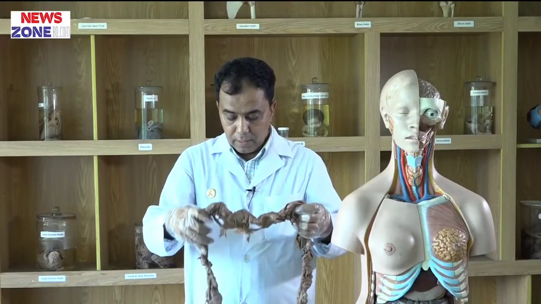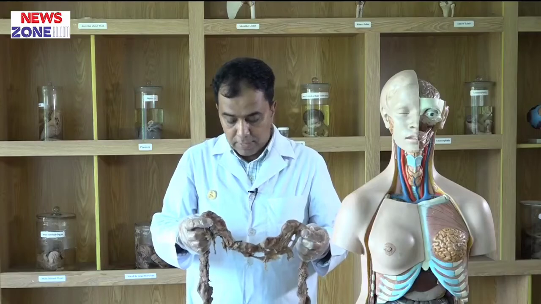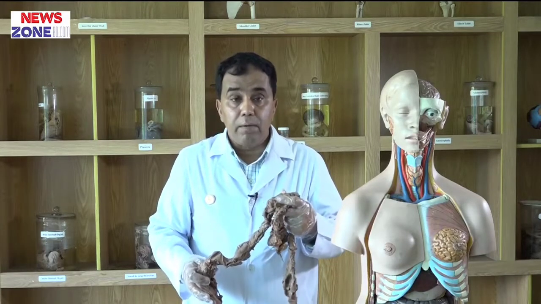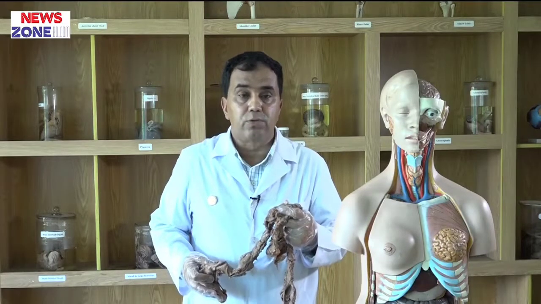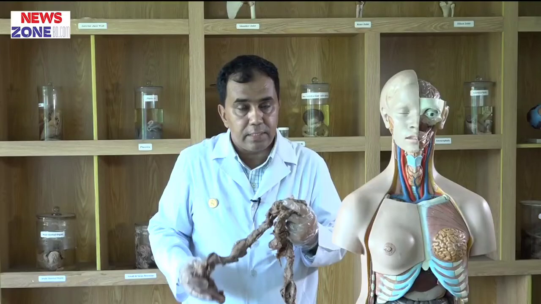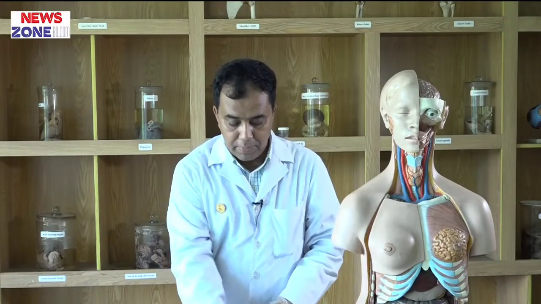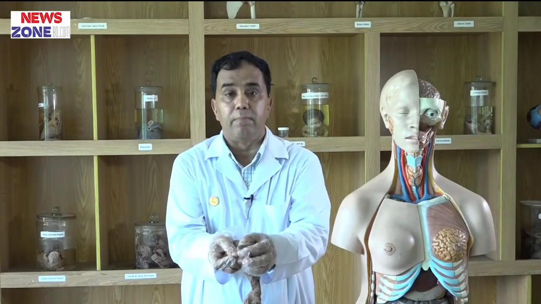Then relations: the right colic flexure, and the left colic flexure I have already mentioned. The cecum is directly related to the right iliac fossa. So the relation of the cecum and vermiform appendix is the right iliac fossa. In the cecum there is another part, the terminal portion of the ileum.